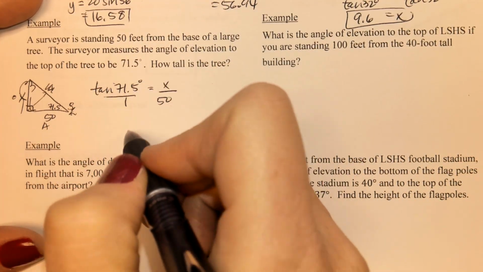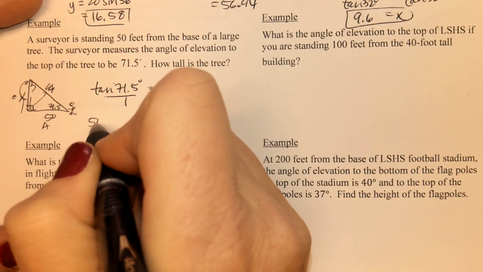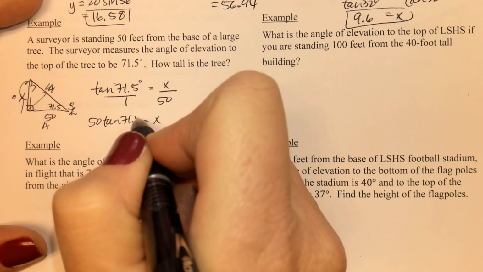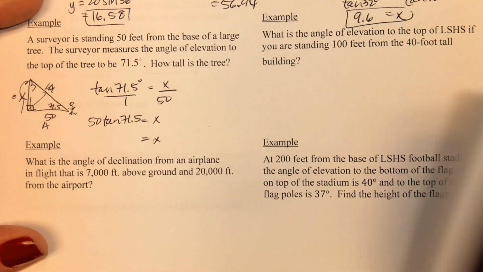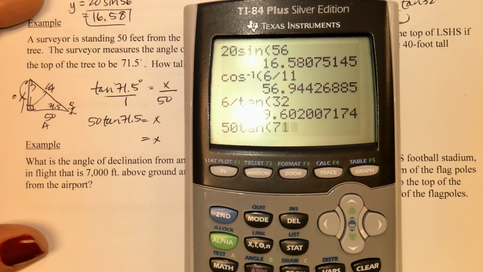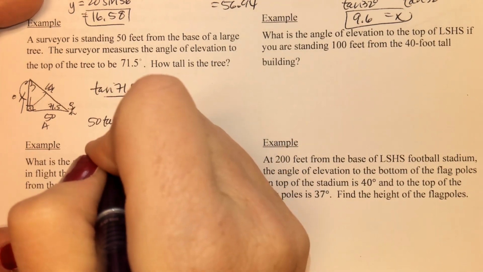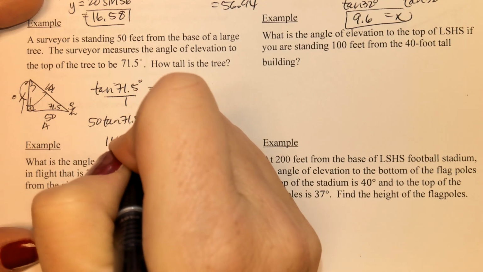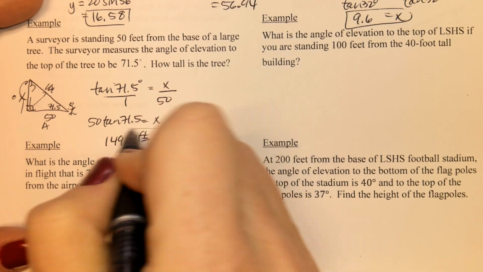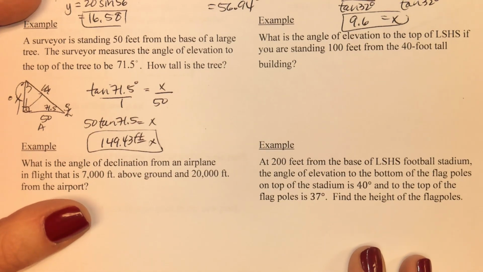So I'm going to cross multiply these two. Excuse me. 50 tan 71.5. Looks like I got about 149.43 for the tree. That's a big tree. And put feet on there. Sorry, squeeze it in. There you go.